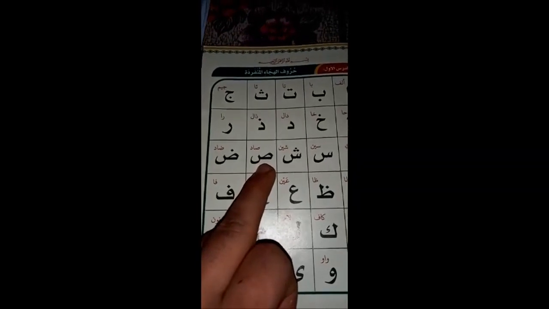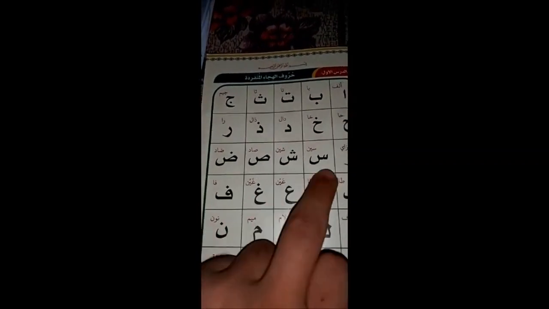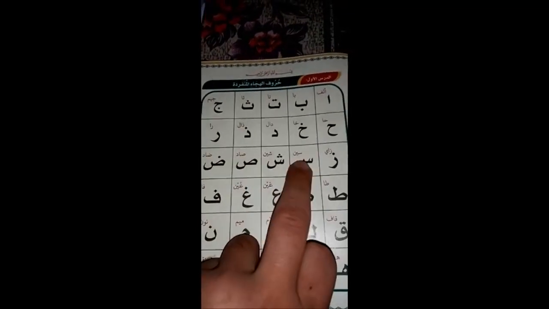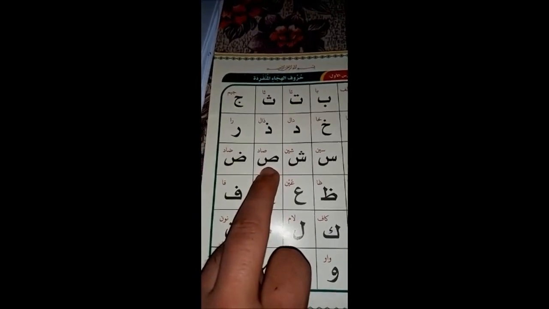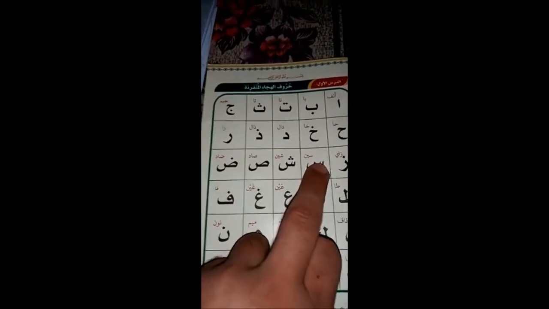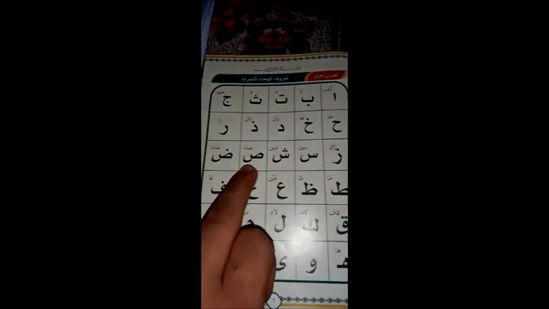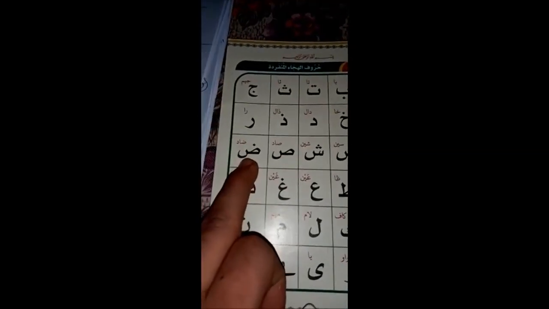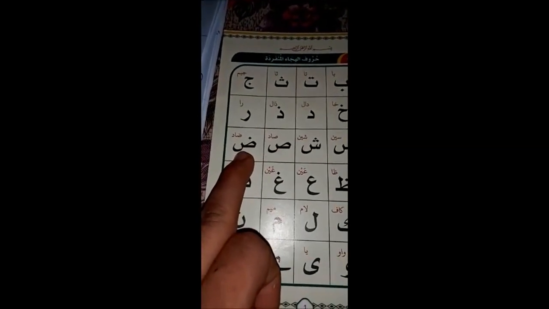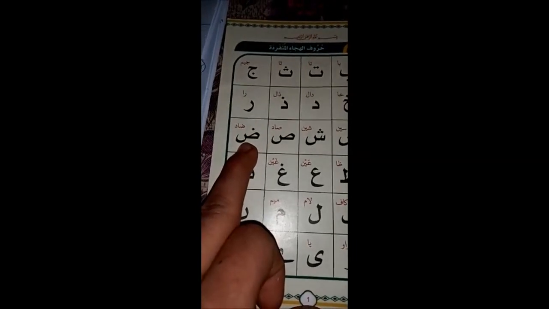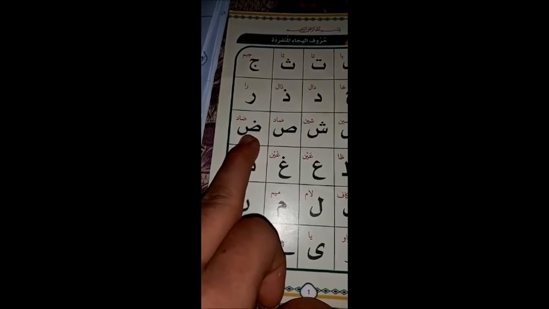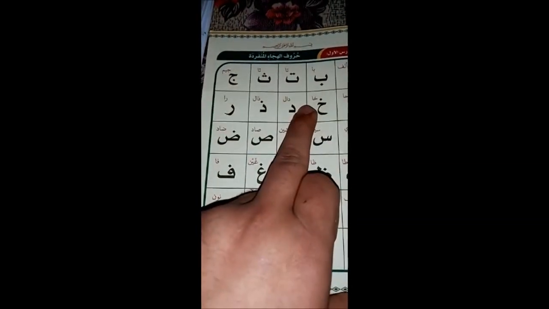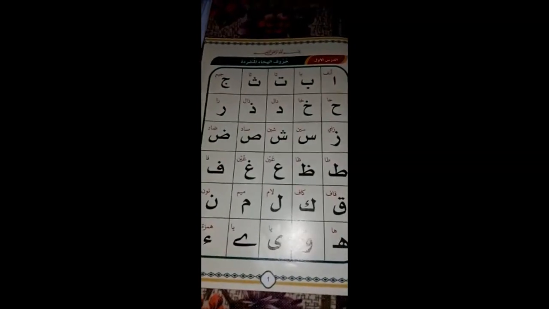The next one is Sad. Sad is the heavy form of Sin. This is Sin and this is Sad. Okay? There is a difference between Sin and Sad. This is light and this is heavy. The next one is Dad. The only language that has this letter is the Arabic language. It's called the language of Dad. It's like Dal, but in a heavy form.